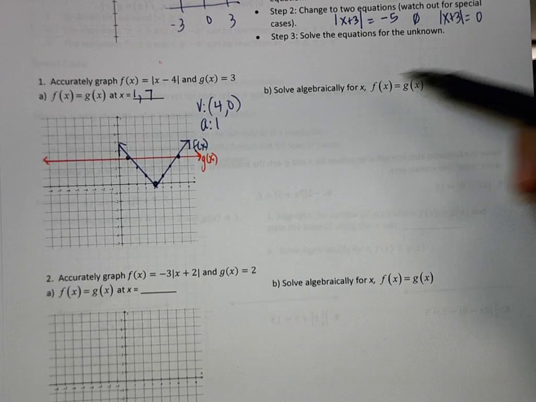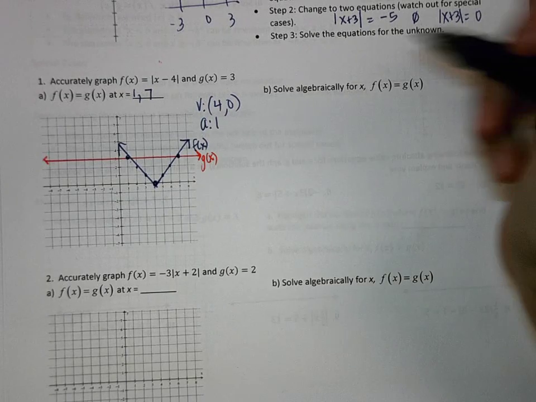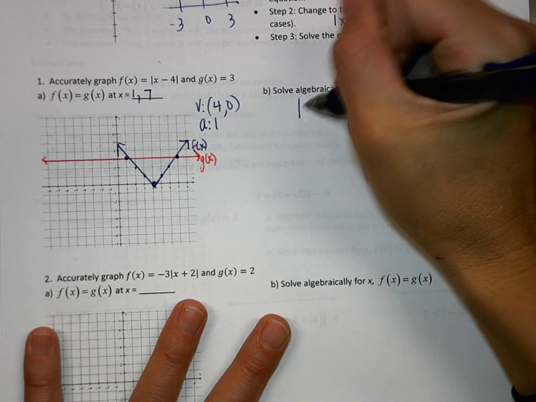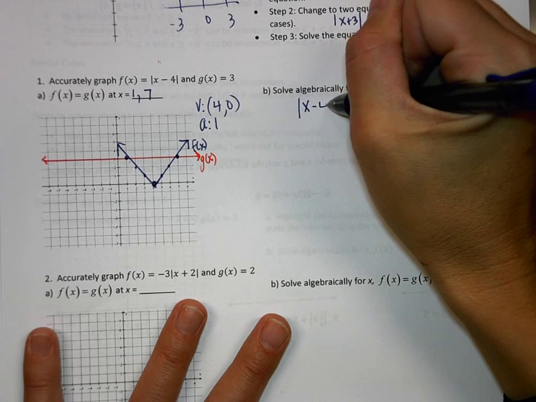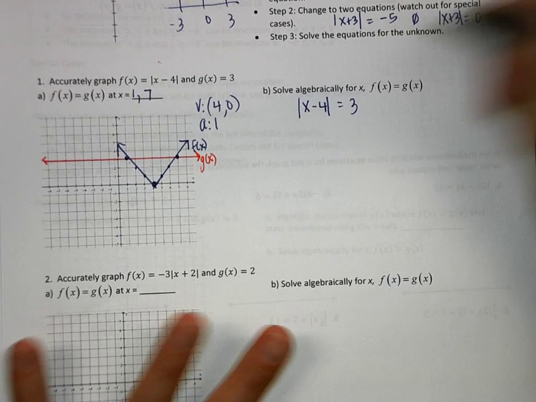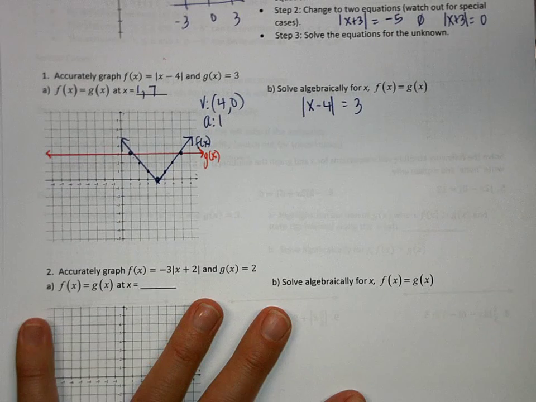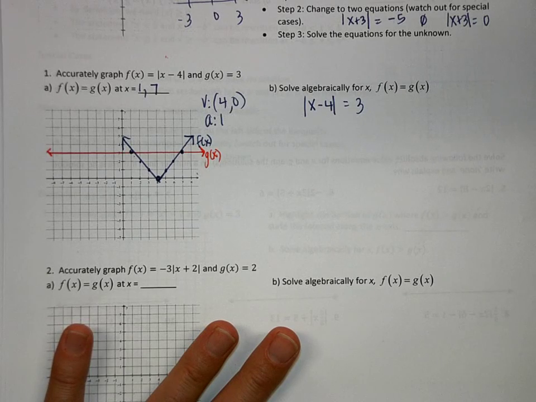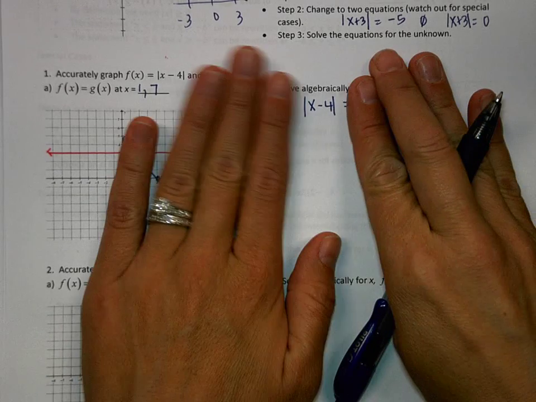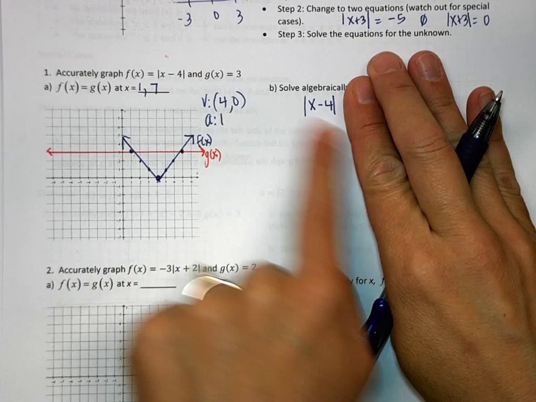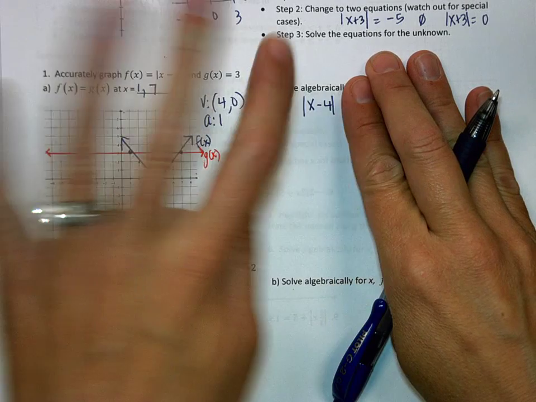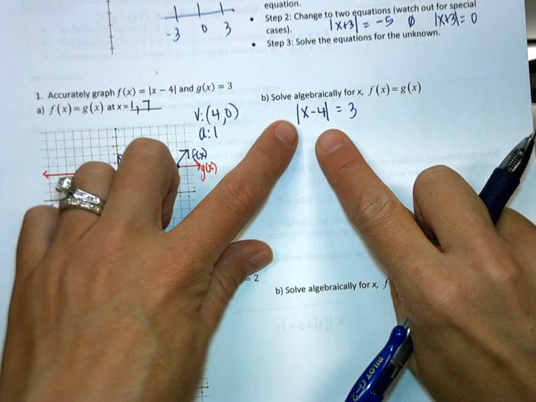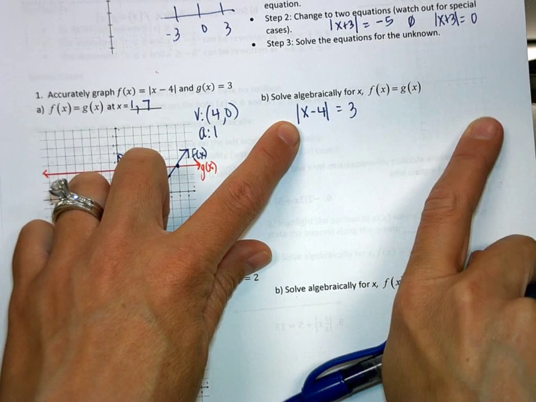So it says solve algebraically f of x equals g of x. So I would write this equation as the absolute value of x minus 4 equals 3. Okay, is the absolute value by itself? Yes. So see how this absolute value over here, there's nothing adding to it, there's nothing subtracting, there's nothing multiplying. The absolute value is by itself and everything else is on the right side.